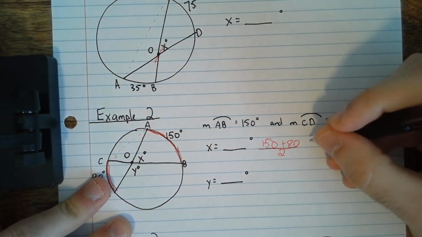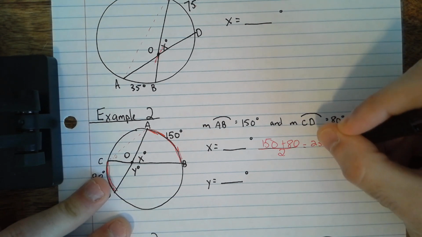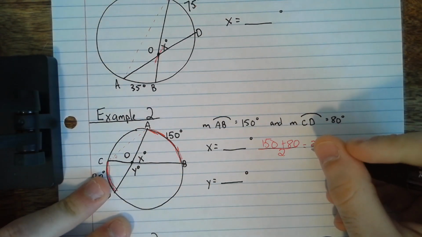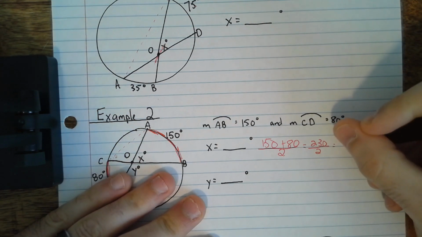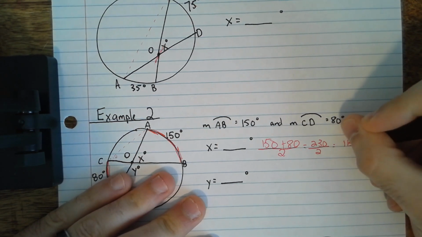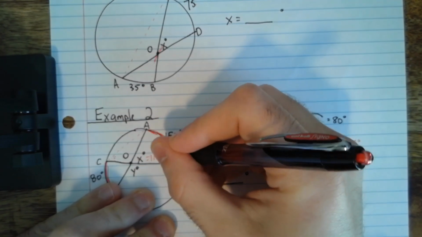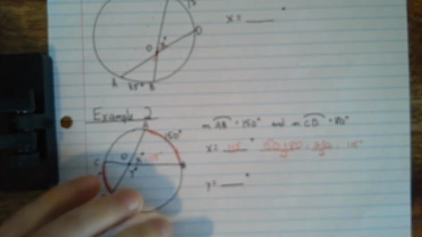So 150 plus 80 is equal to 230. Okay, and then 230 divided by 2 is equal to 115 degrees. So x is equal to 115 degrees.